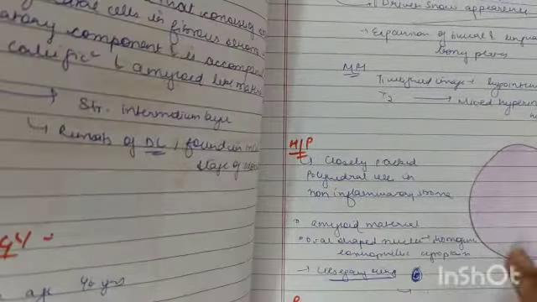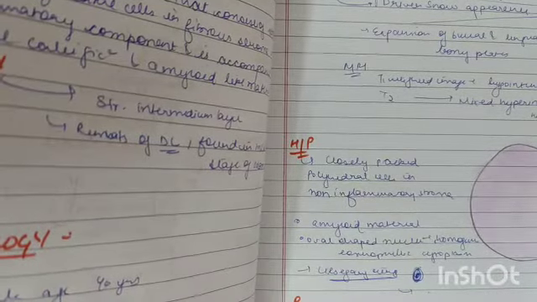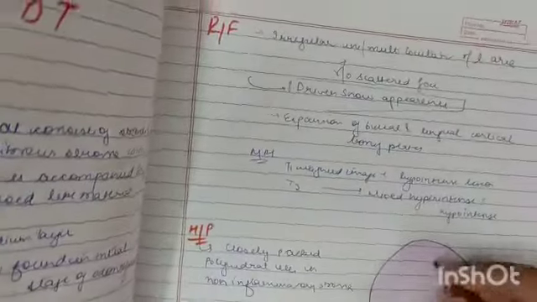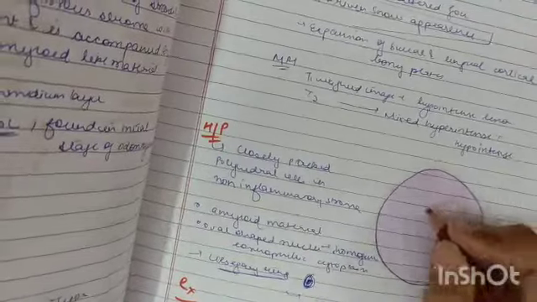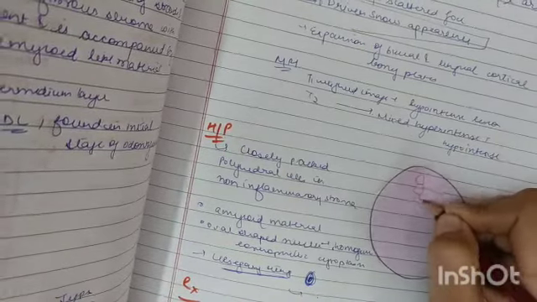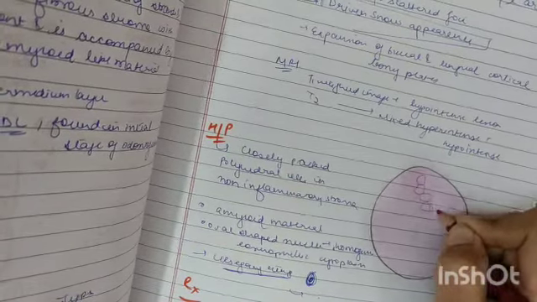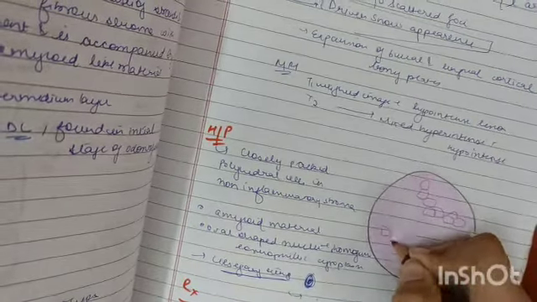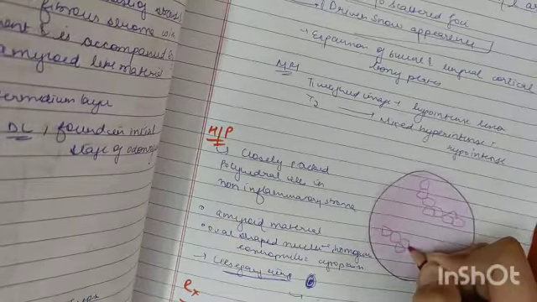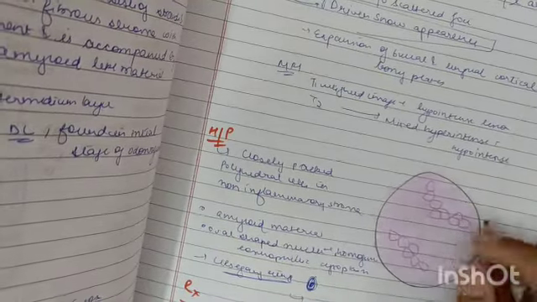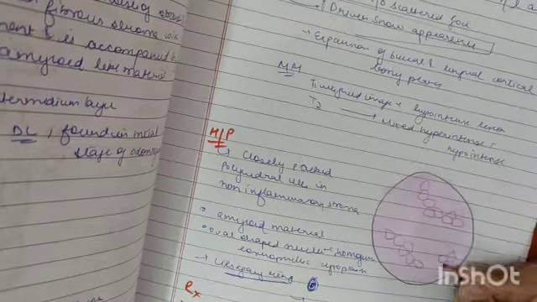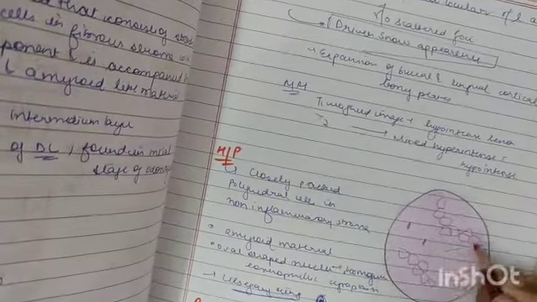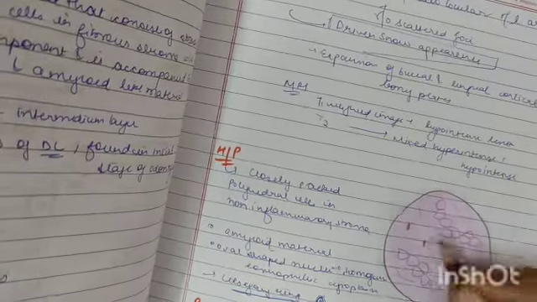Now, if I have to draw the diagram histopathologically for Pindborg's tumor, I will draw it. First, we will draw certain polyhedral cells, and certain stroma.